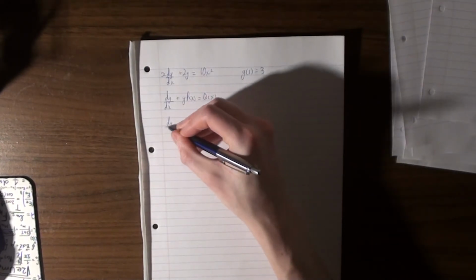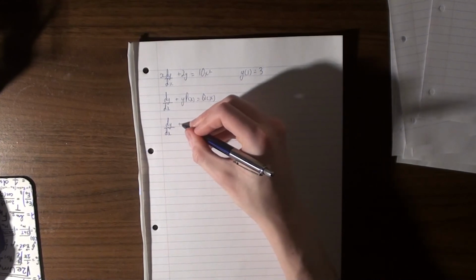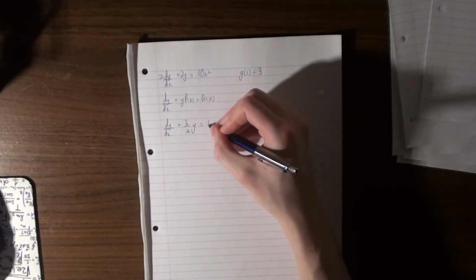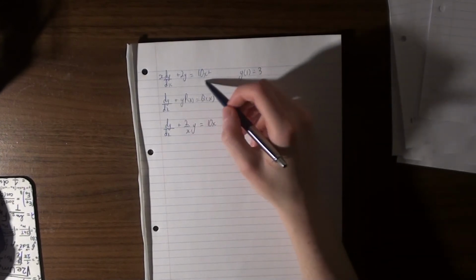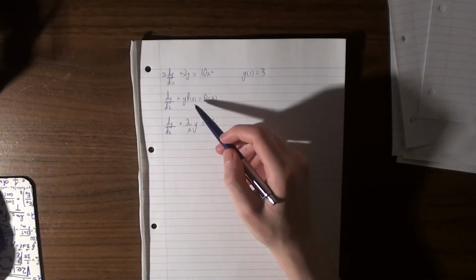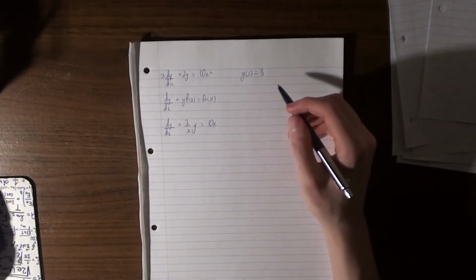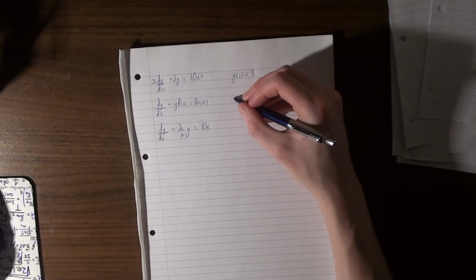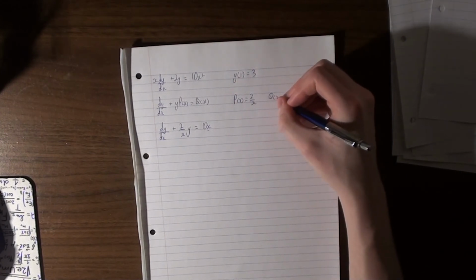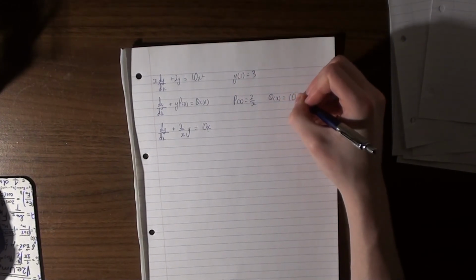So dy by dx plus 2 over x y equals 10x. See, that's much better. So I've taken this and divided through each term by x, and we get something that matches this format exactly. So we've got that p of x is equal to 2 over x and q of x is equal to 10x.